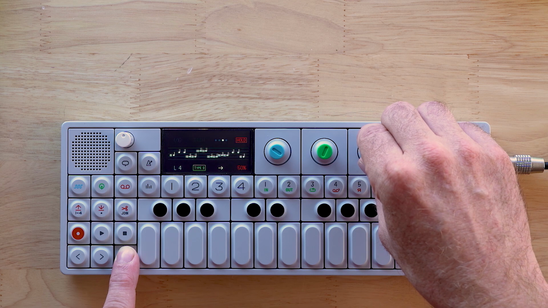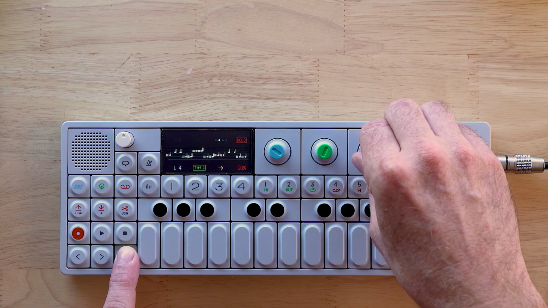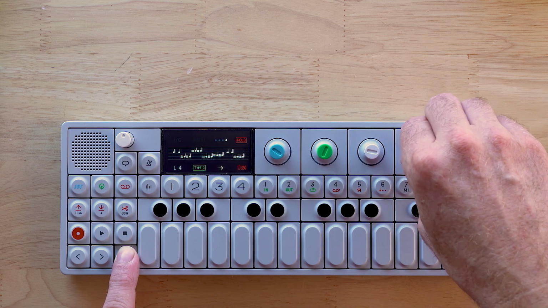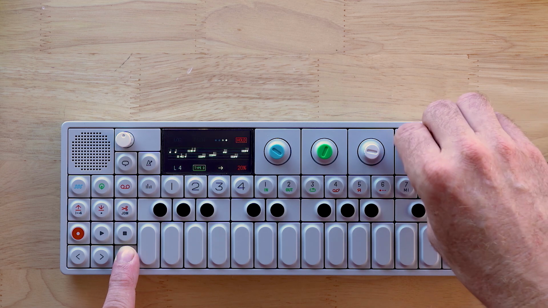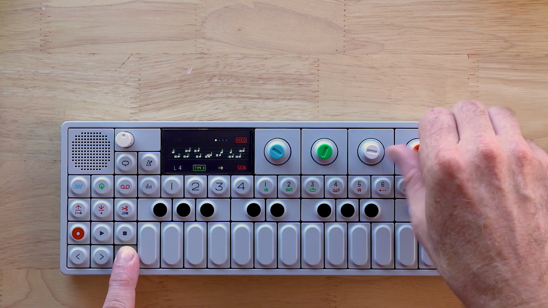And then the order the notes are played. Finally, you have swing: negative swing, no swing, positive swing.